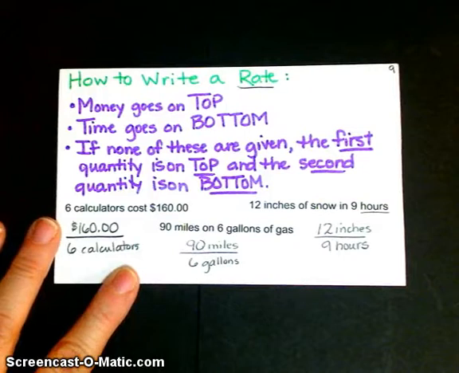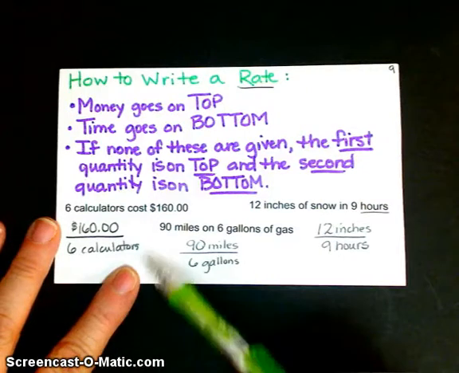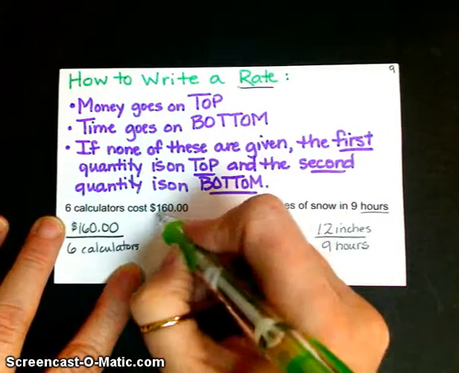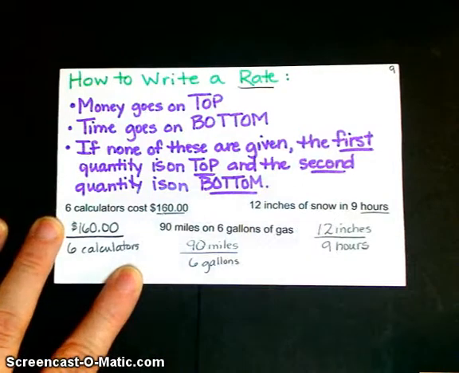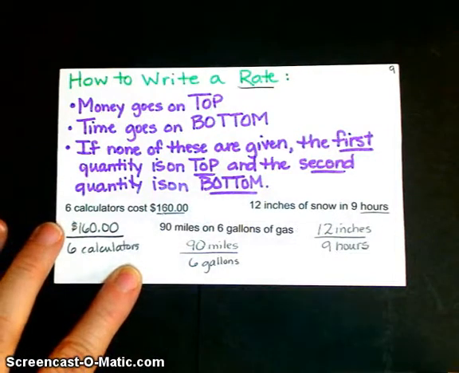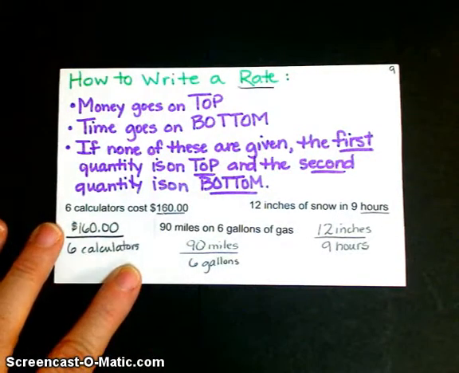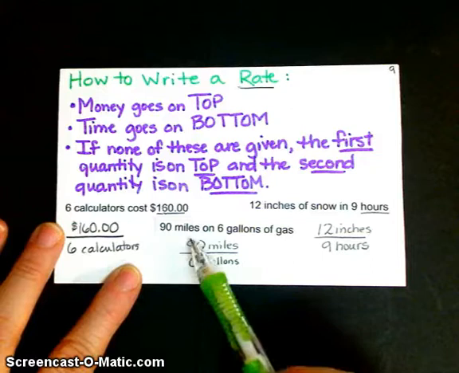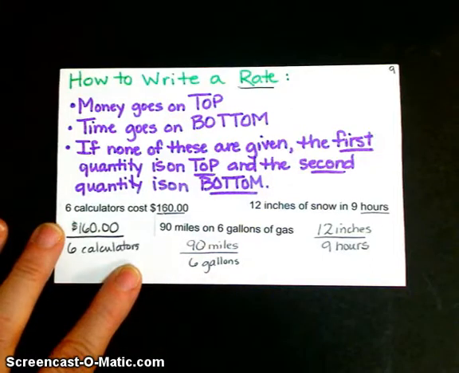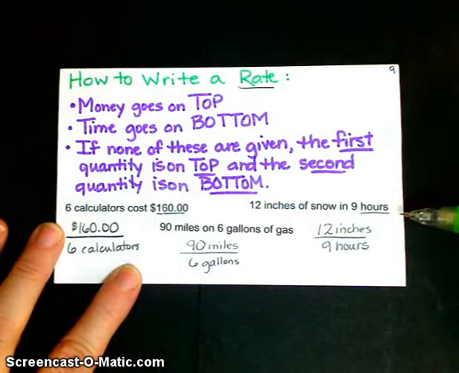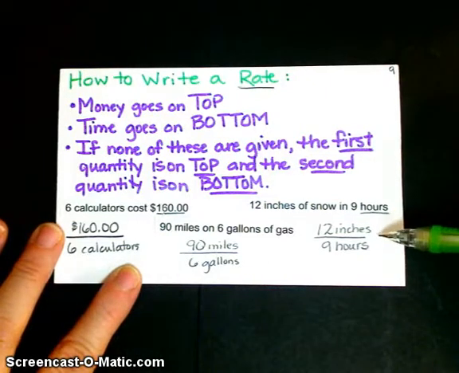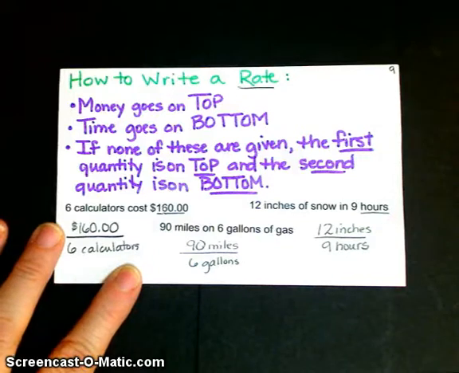6 calculators cost $160, so you would put this on top because we do have an element of money. And the 6 calculators would go on bottom. Also take note how everything has a label. This is very important when writing rates and then converting them to proportions. We now have 90 miles on 6 gallons of gas, so 90 miles would go over the 6 gallons. 12 inches of snow in 9 hours. We have the element of time in hours, so we would write it like this.